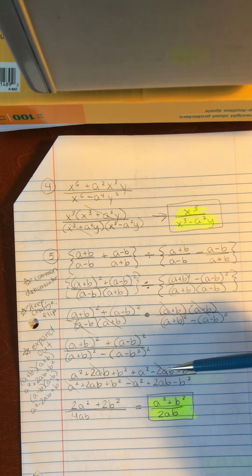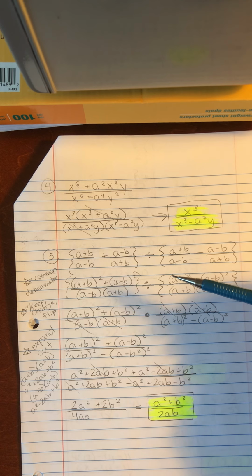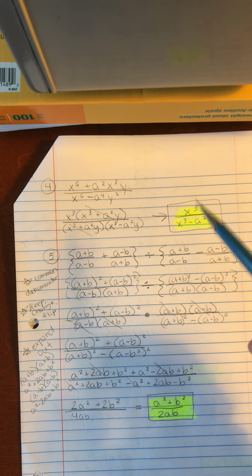This next one is tricky. You haven't done anything like this before. This is definitely more of an Algebra 2 concept. So for this one, we're dividing.